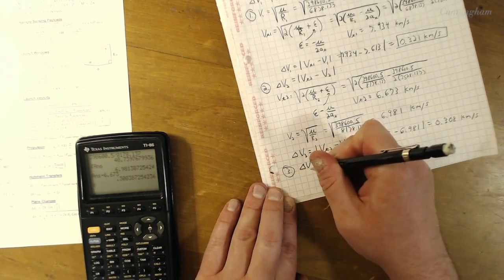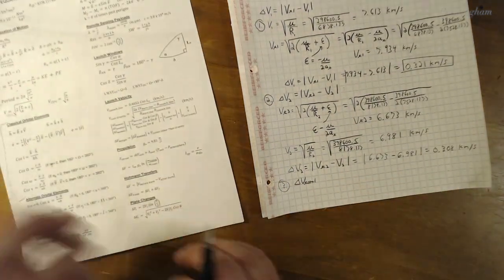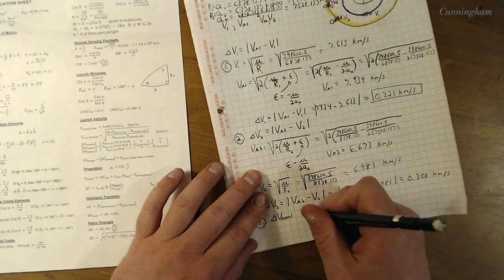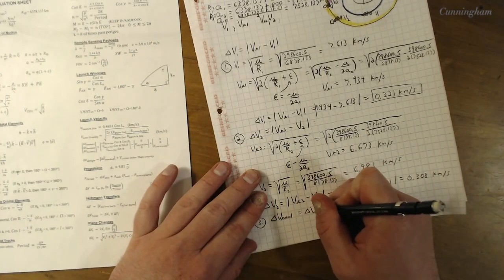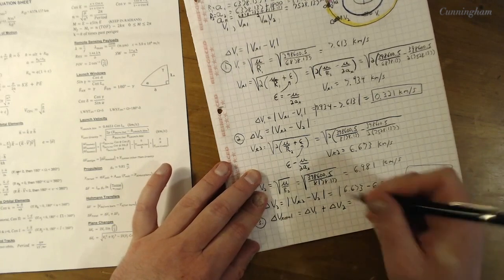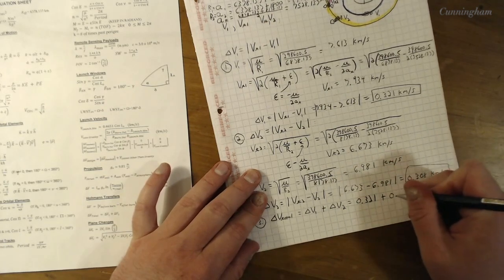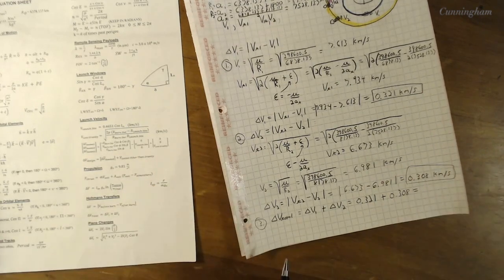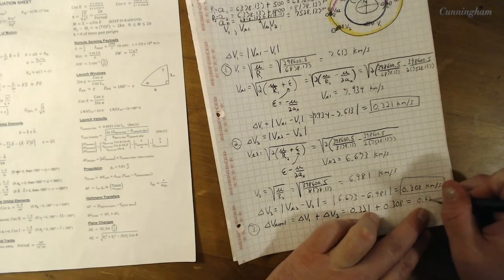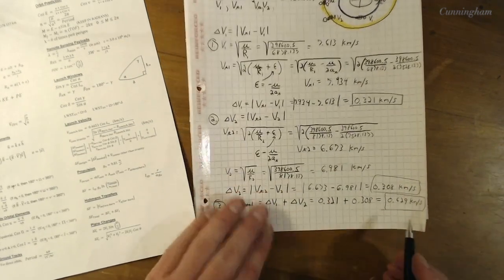We're almost at our final step here. The total delta V, which is to say the entire fuel load that you're going to need to go from orbit number 1 to orbit number 2, is the size of delta V1 plus delta V2. So what was delta V1? We found it was 0.321. We found delta V2 was 0.308. That gives us 0.629 kilometers per second. That's the delta V of a Hohmann transfer.